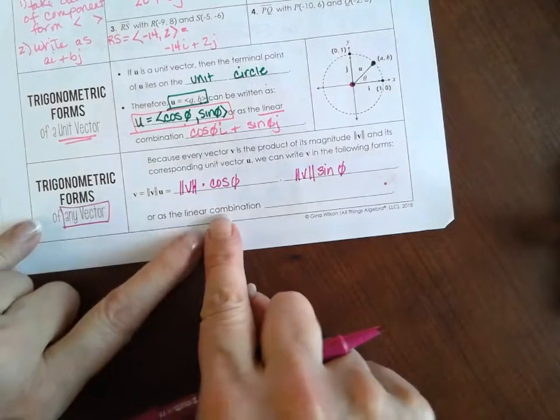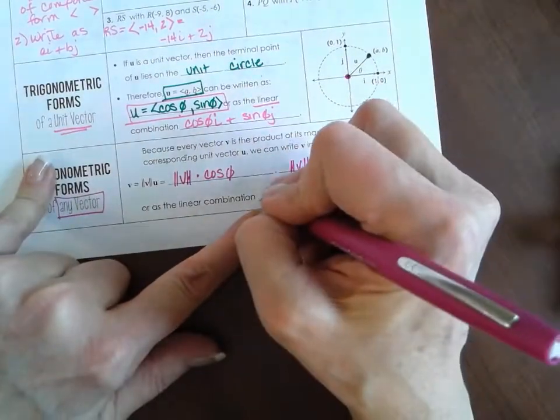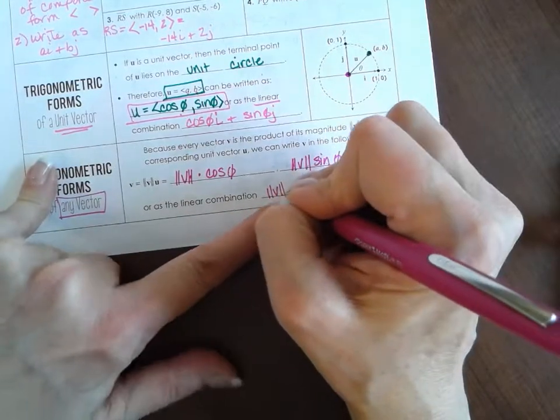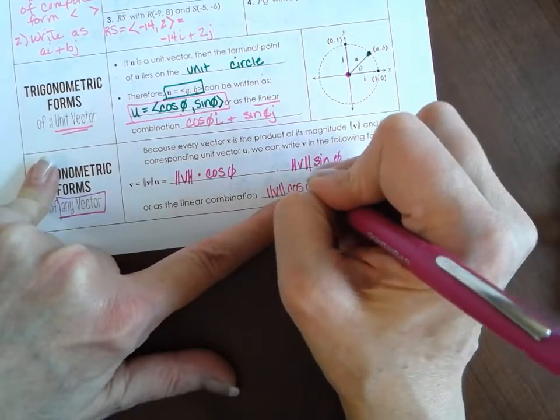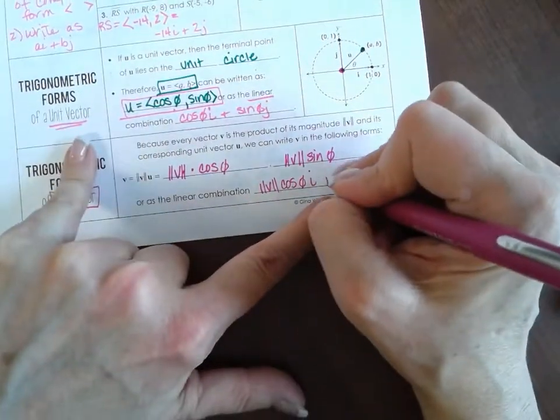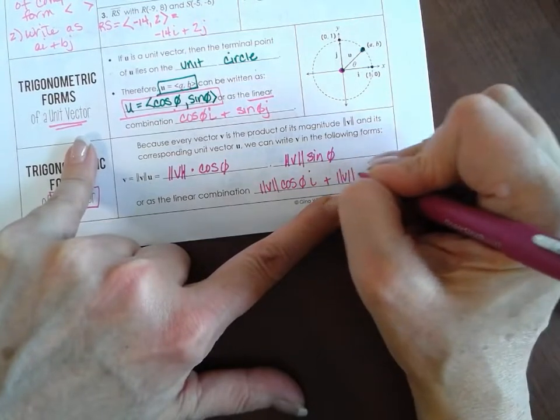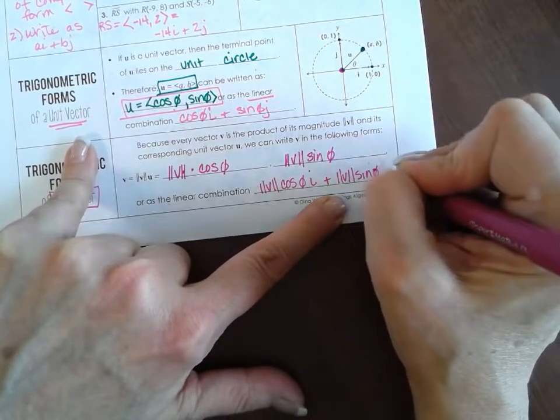And the only difference for the linear combination is that you're then just going to write magnitude cosine of theta i plus magnitude sine theta j.